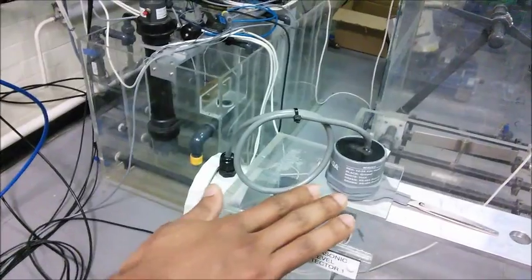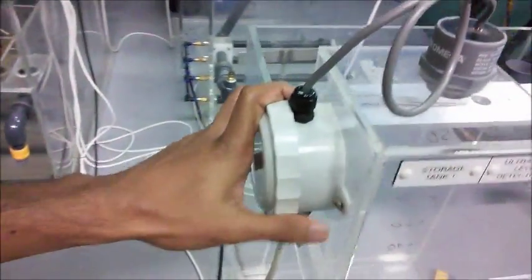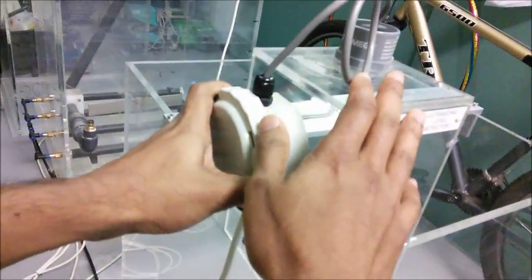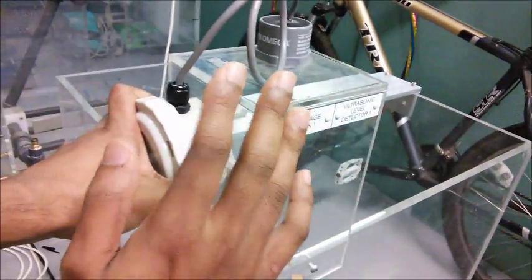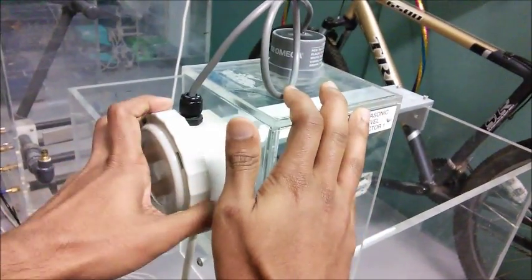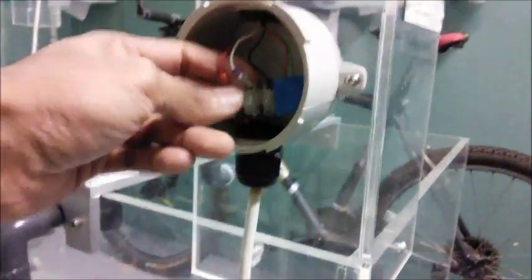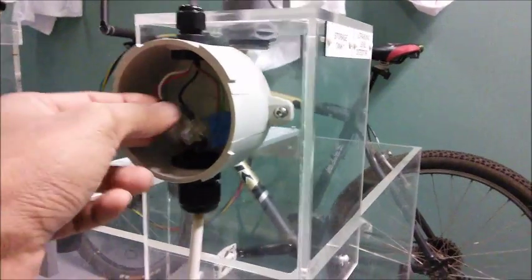For this ultrasonic sensor, this is basically a level detector, so this will detect the level of the water here. And what we will have to do is we will just have to know using which wire the output voltages come. So in order to know that, we'll have to look at the documentation.